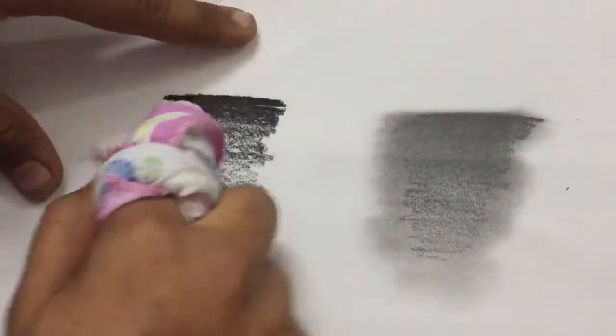So here you can see, and let's talk about the charcoal pencil. Yes, it's surely giving the darker shadow and darker faded area.